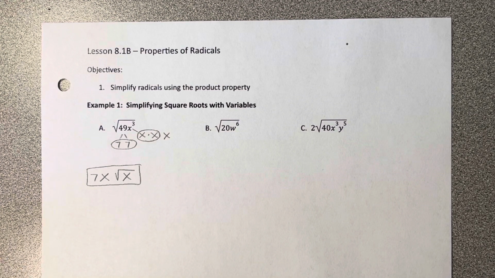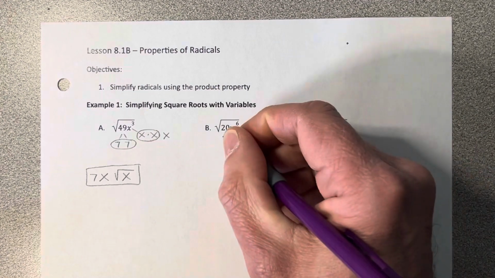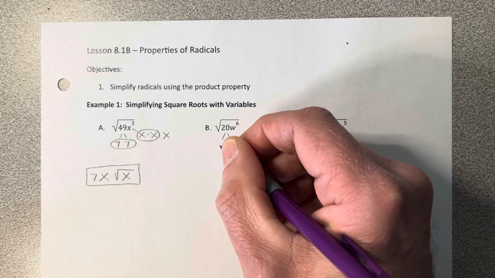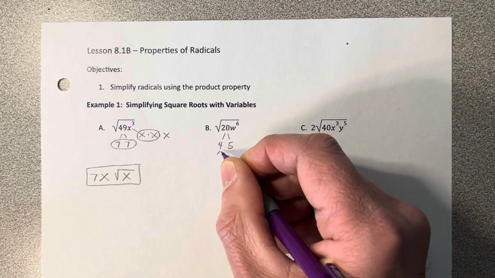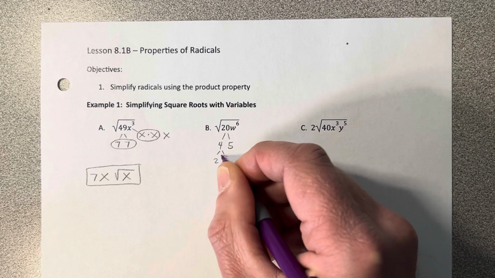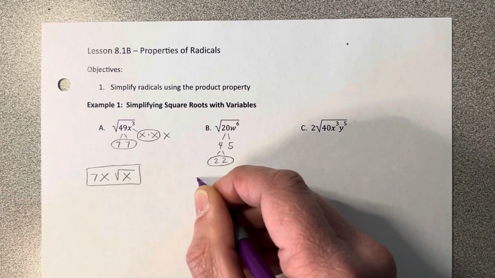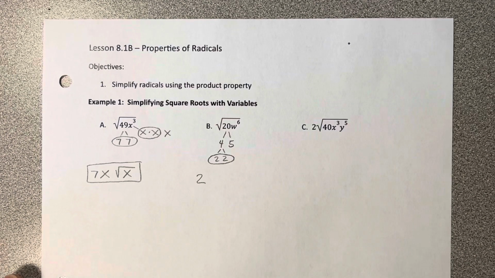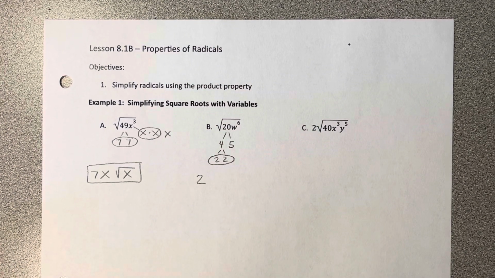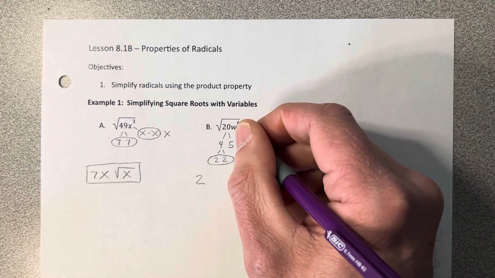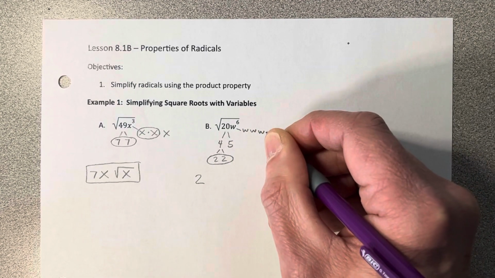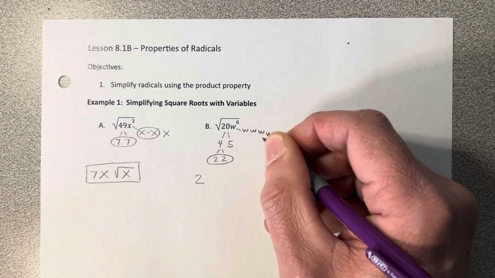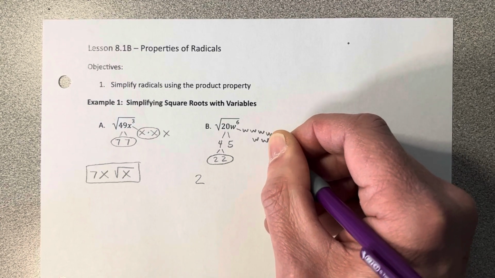If you move on to the next one, we've got 20. Well, 20 breaks down into 4 and 5. 4 is a perfect square, but I'll go ahead and break it down. So far we've got a 2 coming out. Well, let's just do like we did before. W to the 6th power is W, W, W, W, that's 4, 5, 6.